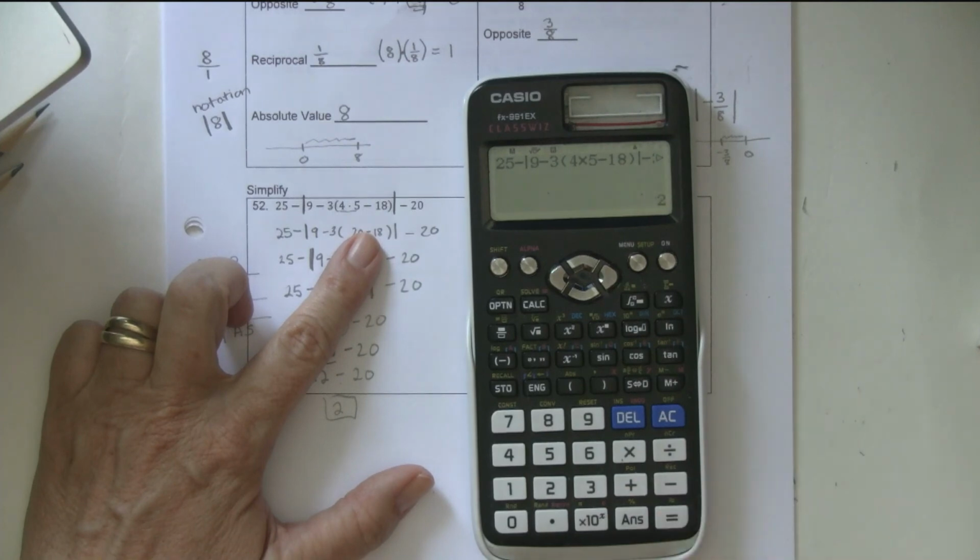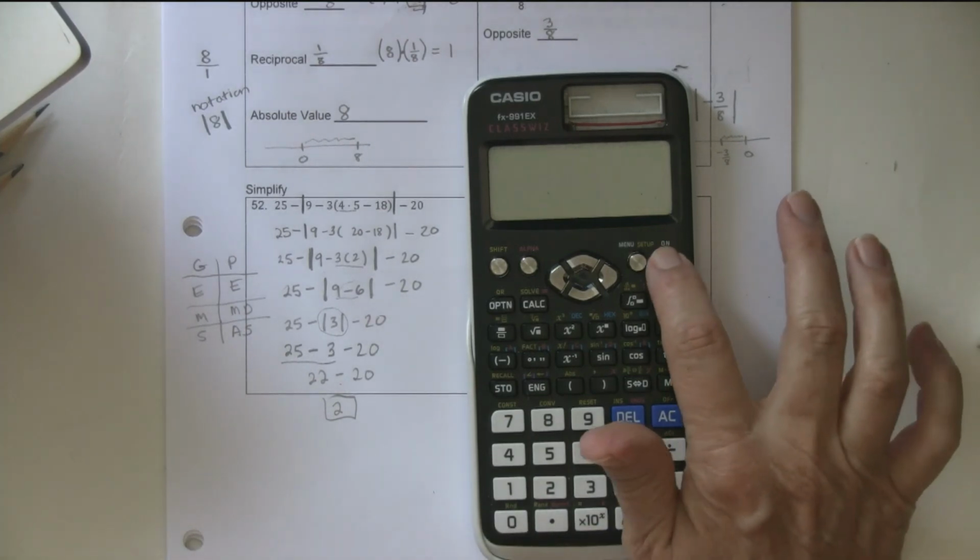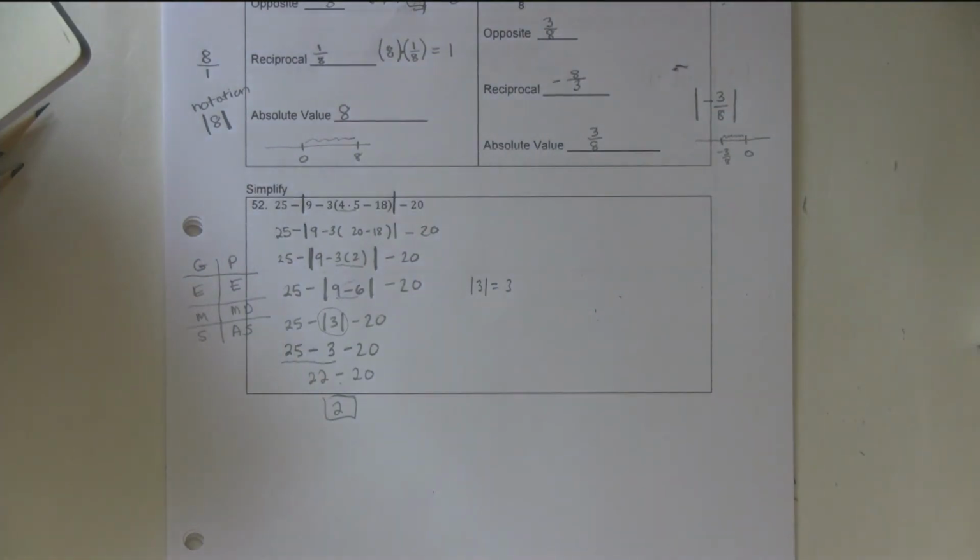And I got 2, and that's what I got here too, is 2. And so I think it's nice to do it with your calculator and with your head, because if you get the same answer, then you know that you didn't make a mistake when you typed it in on your calculator. It makes you feel good anyway that I did it 2 different ways and got the same answer. Okay, so that's section 0.2.